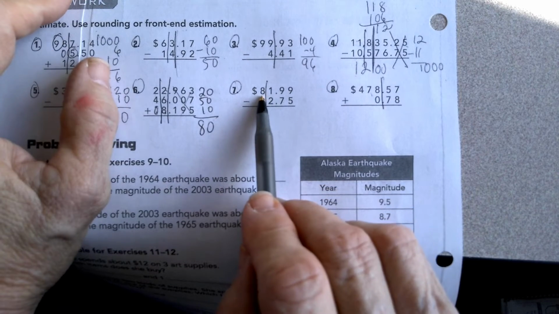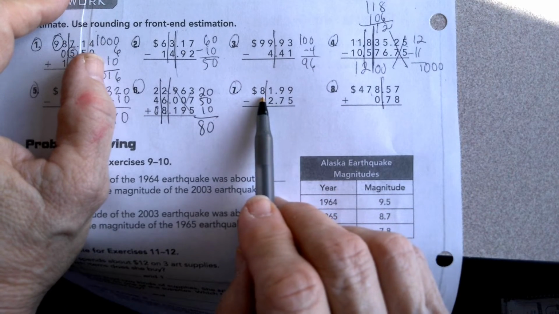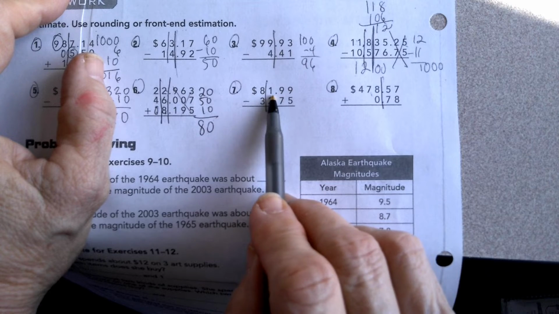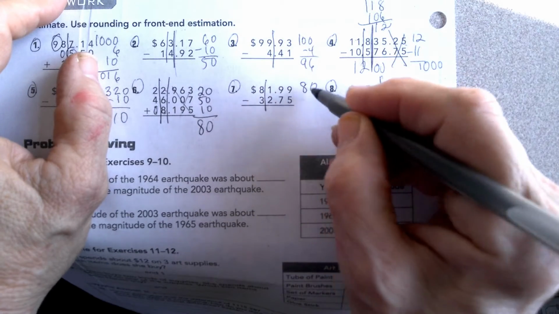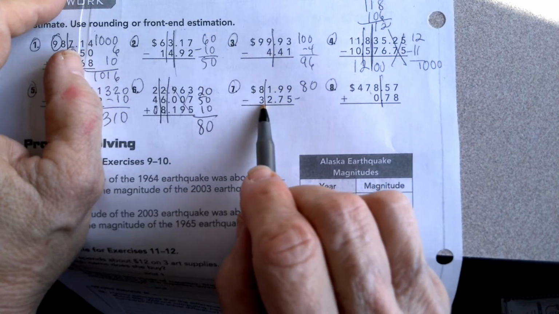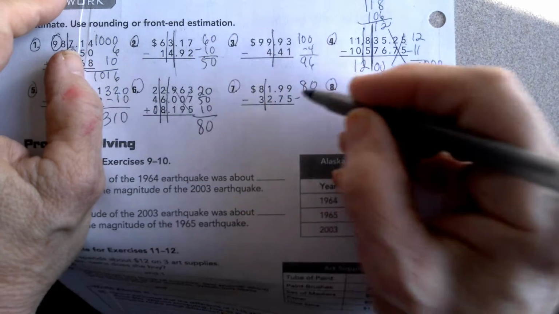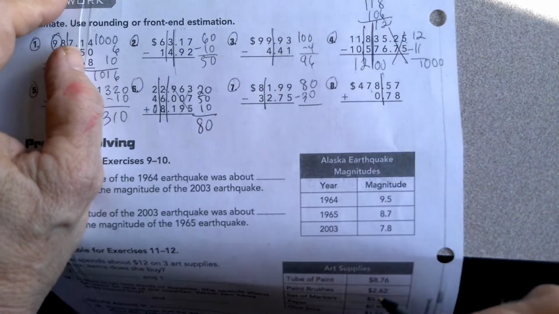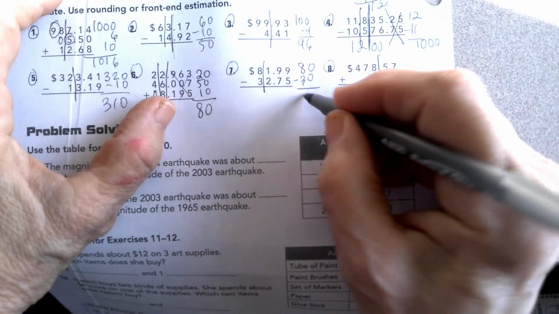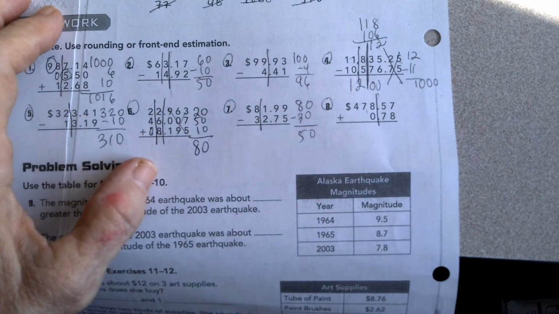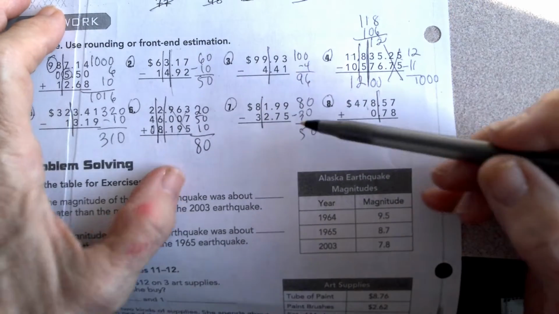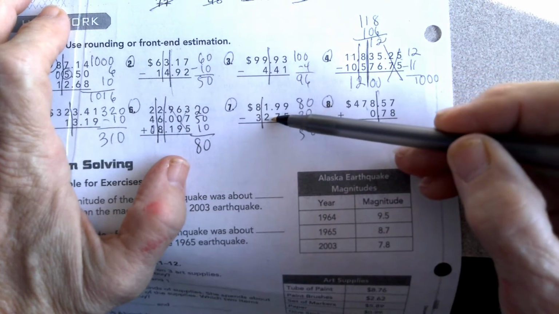Is this closer to 80 or 90? 80. So it's closer to 80. Minus, is this closer to 30 or 40? 30. And that answers about what? 50. About 50. So we could take off that 48. And that's how you estimate. I don't want to take 81 minus 82.